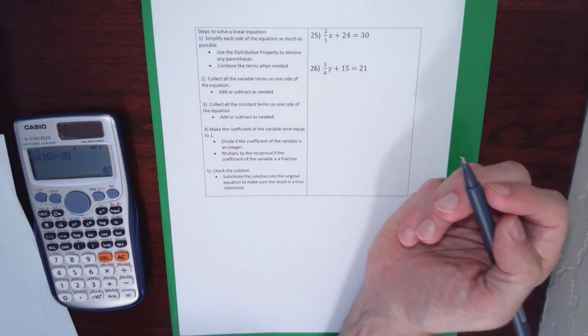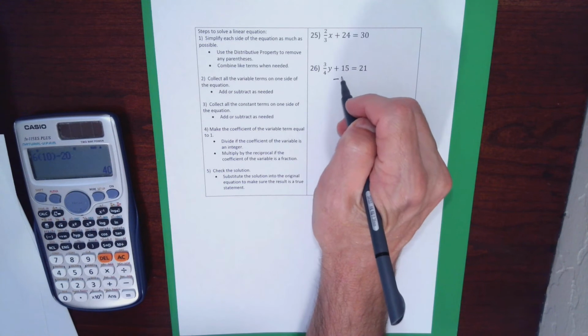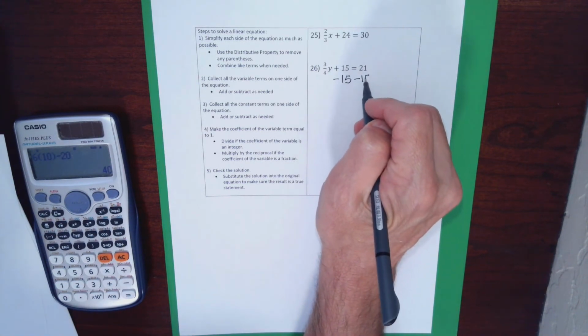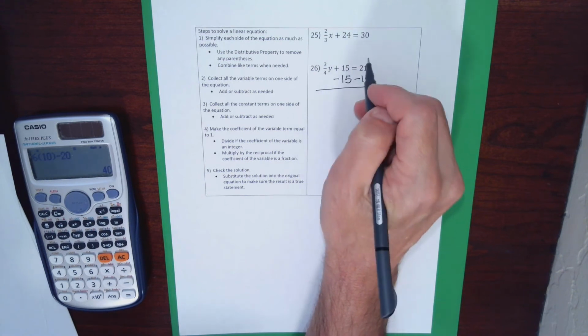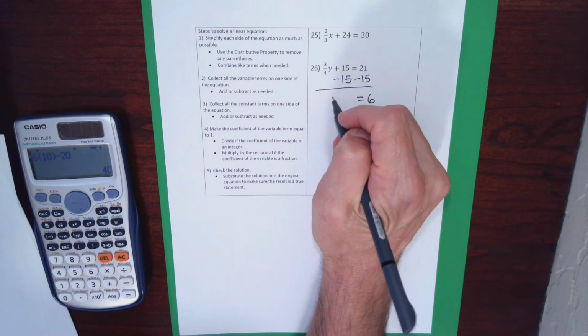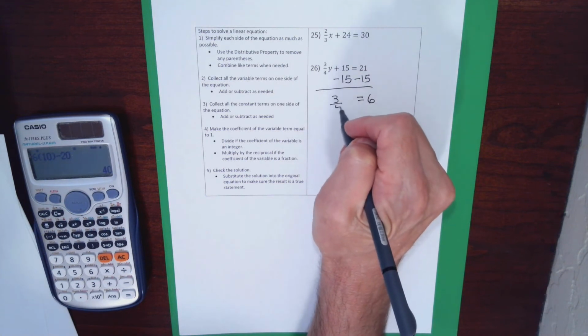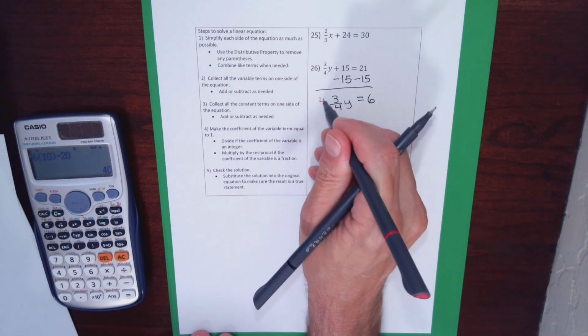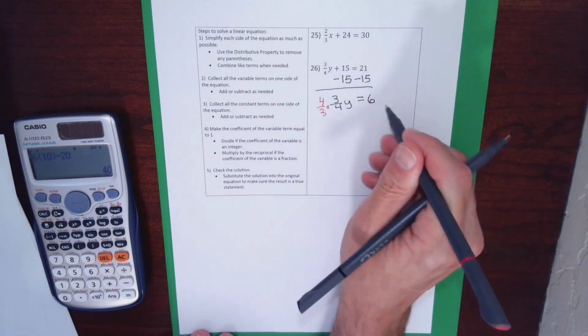26, still the same 2 steps. I need to undo the addition or subtraction first. In this case, I'm going to subtract from both sides. And 21 minus 15, I can do without a calculator. It's 6, but I don't care if you're using a calculator for things that some students can do in their head. Now, instead of dividing by 3/4, I'm going to multiply by the reciprocal, which is 4/3.